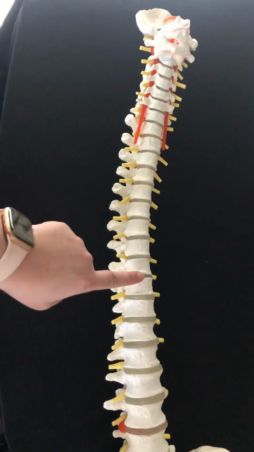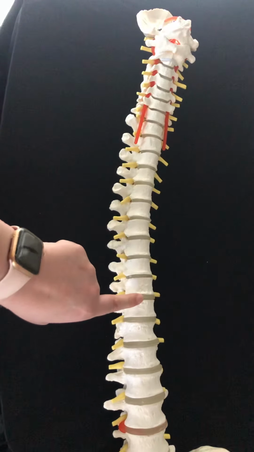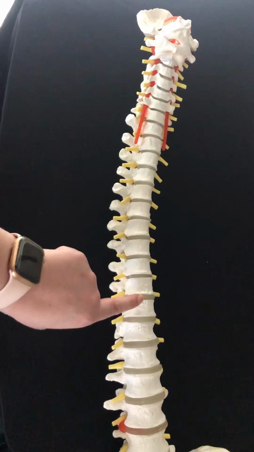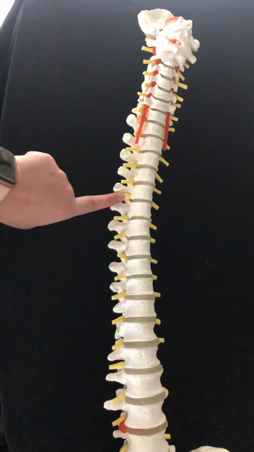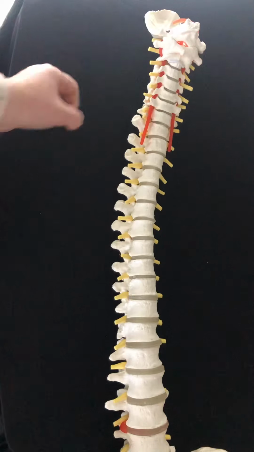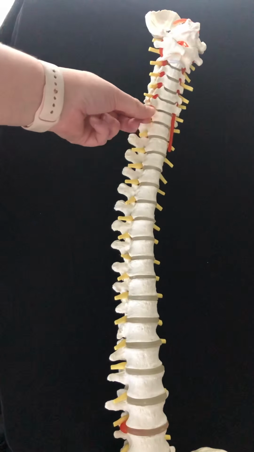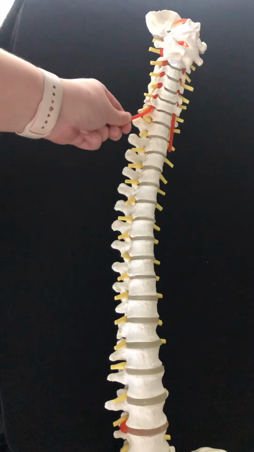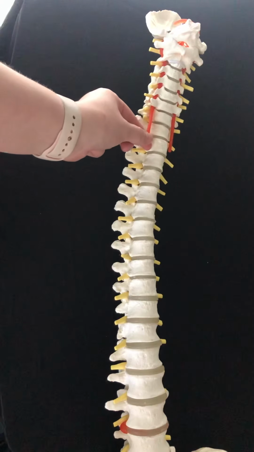This is made of fibrocartilage, which has a lot of water in it, which helps to cushion and shock absorb between adjacent vertebrae. Now these yellow things you see sticking out are your spinal nerves that are forming, getting ready to go into the periphery. This red you see here is a blood vessel. This is in particular your vertebral artery that heads up towards your brain.